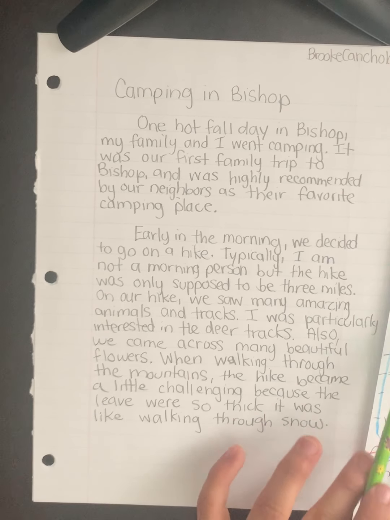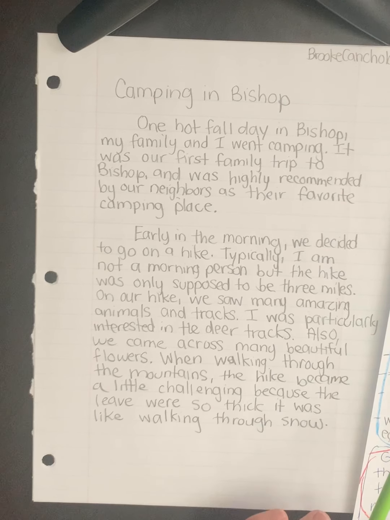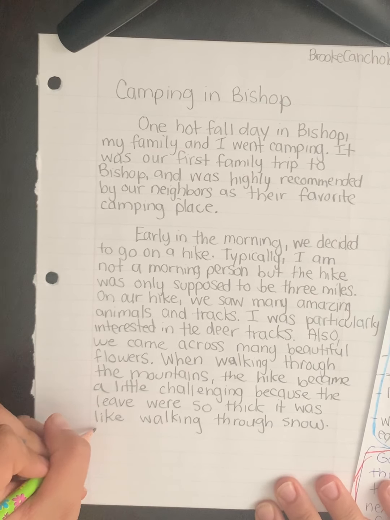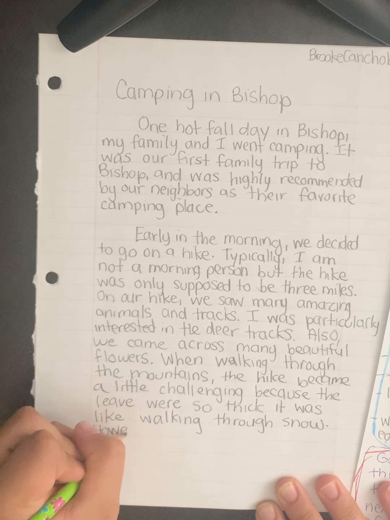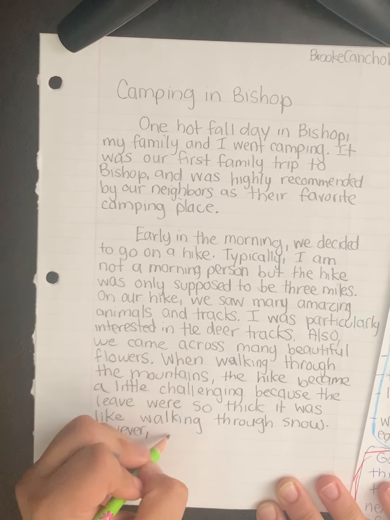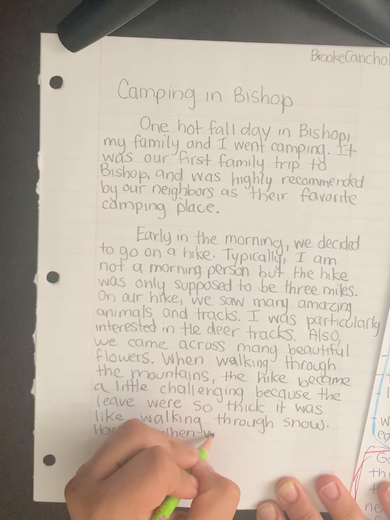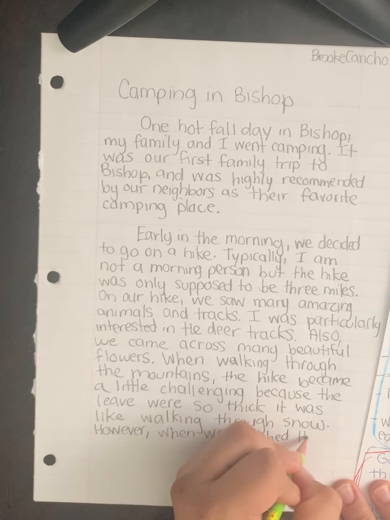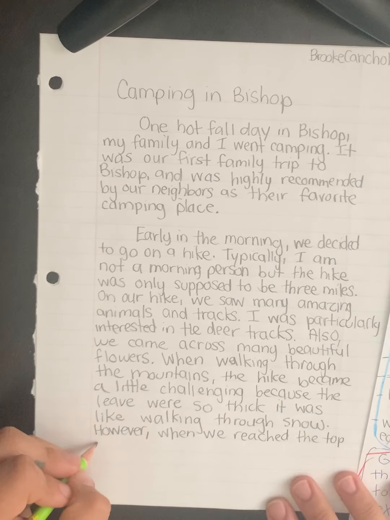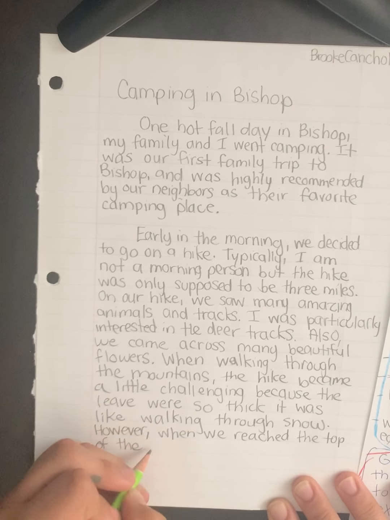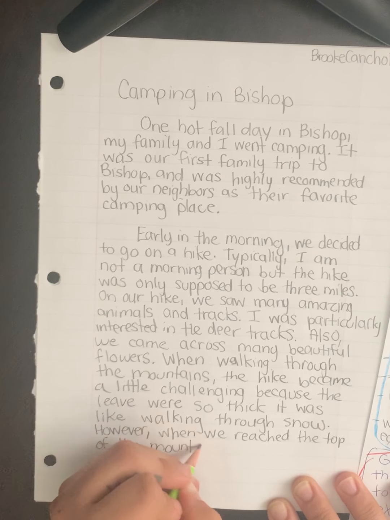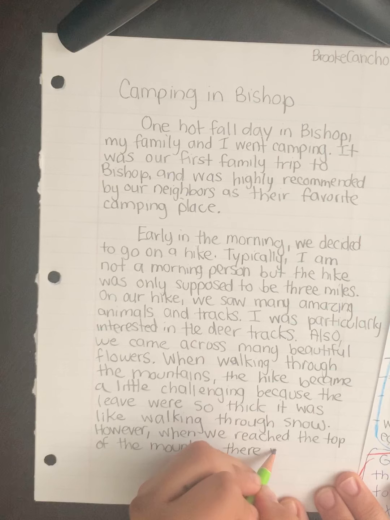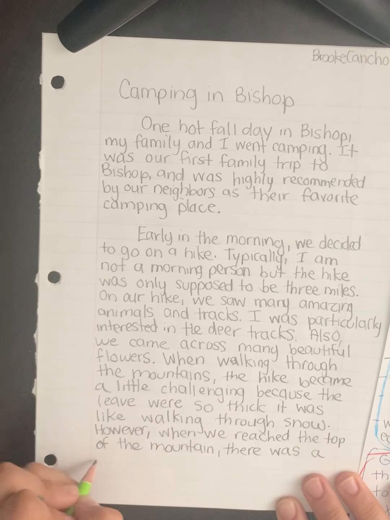Okay, so I still have to talk about the waterfall and how we ended up getting lost. So I'll talk about, however, when we reached the top of the mountain, there was a gorgeous waterfall.